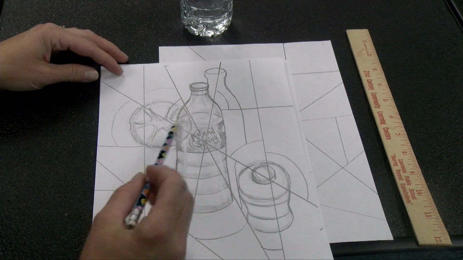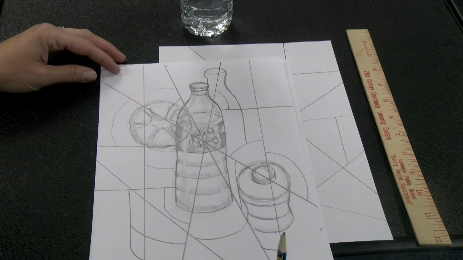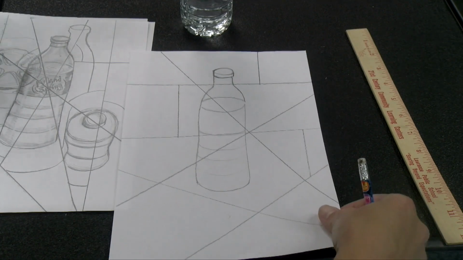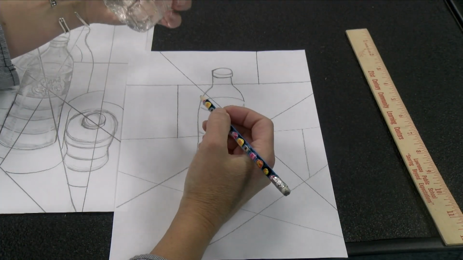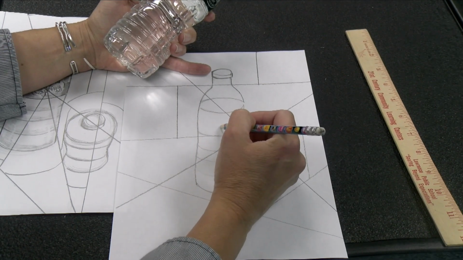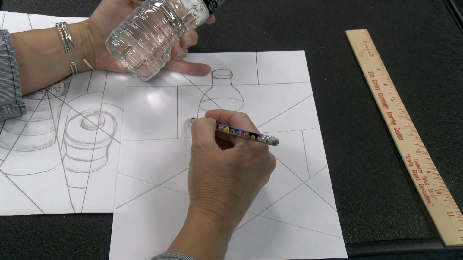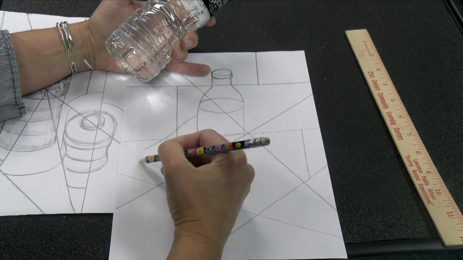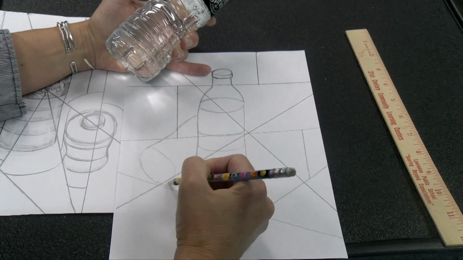So I have 3 different views of my object, okay? So you want to make sure you do that. So I'm just going to maybe turn it like this and have it kind of overlap where this bottle's in front of what I'm going to do now. So I'm just kind of looking at that shape. I want it to be from a different view, a different angle.